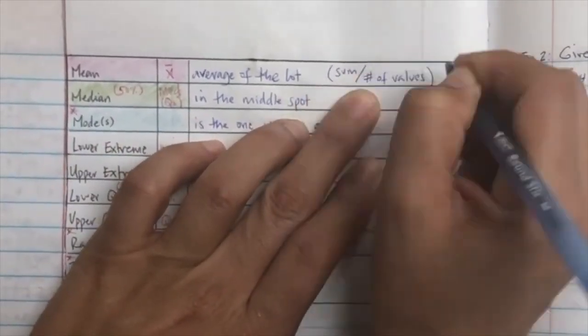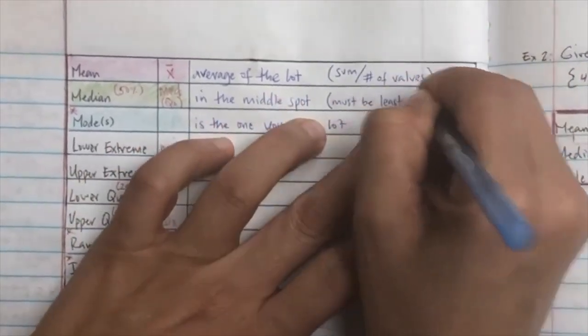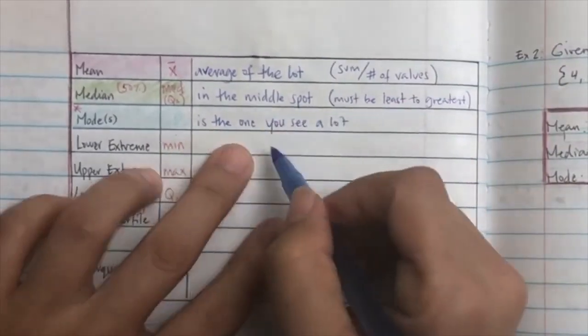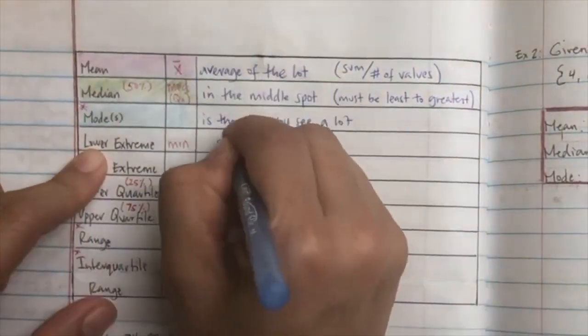That's alright. So mean, X bar, is the average of the lot, and how you find that is the sum divided by the number of values. The median, the one in the middle spot, you have to order the values from least to greatest. And mode is just the one you look at a lot.